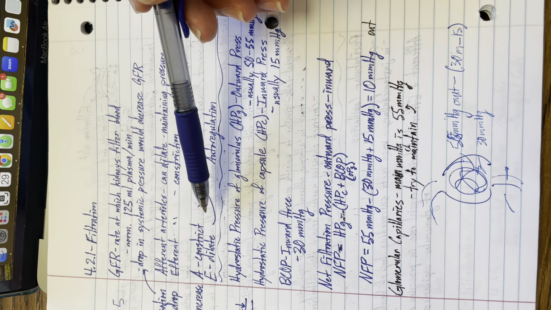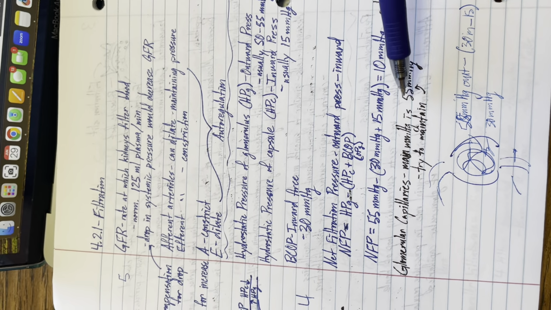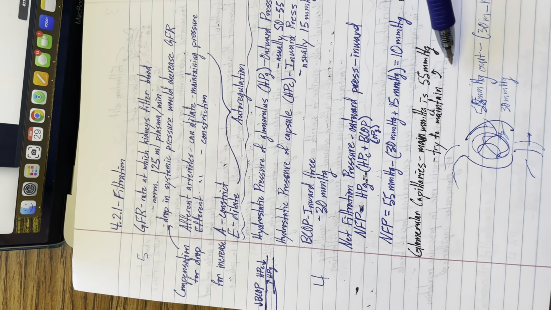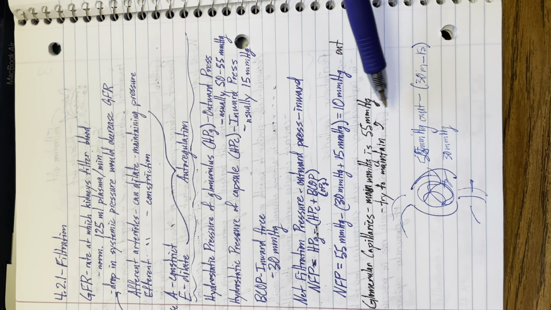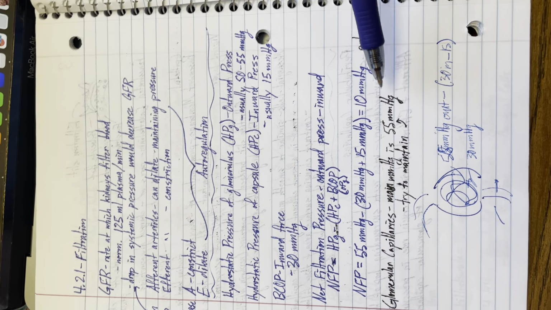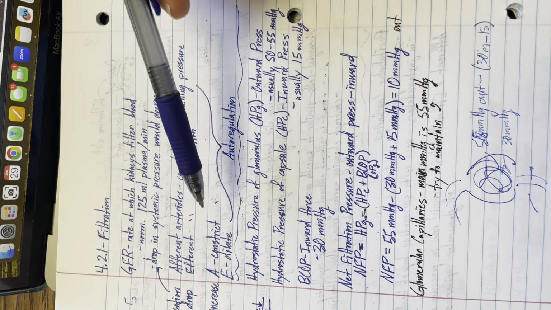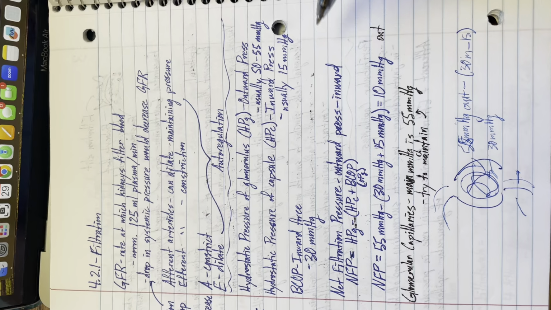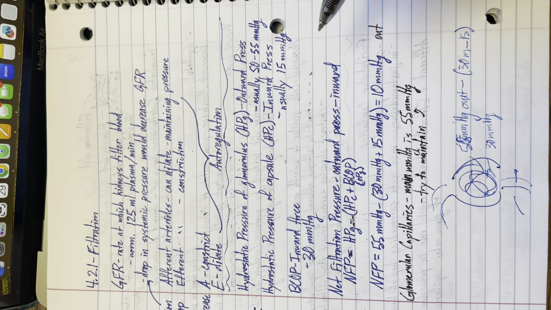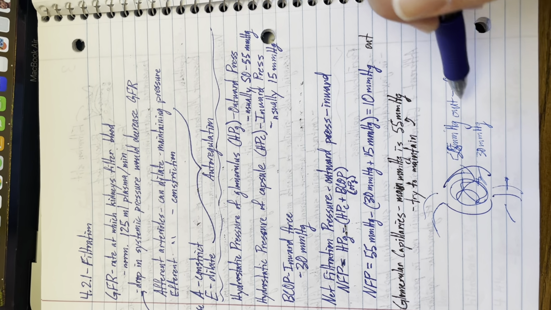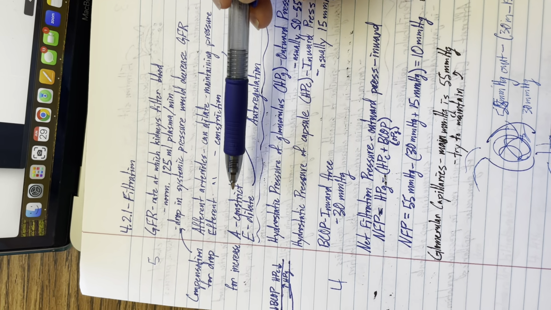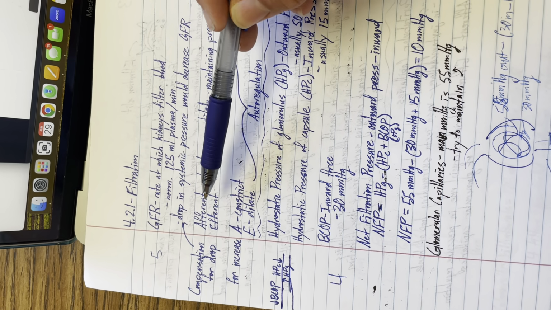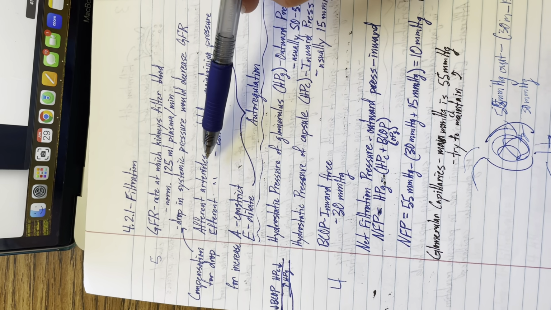Blood flow. So we want to maintain a pressure within the glomerulus of about 55 millimeters of mercury. And in order to do that, what happens if your systemic blood pressure drops? Then you can't filter anything. So in order to regulate that, you have to constrict or dilate afferent or efferent arterioles.